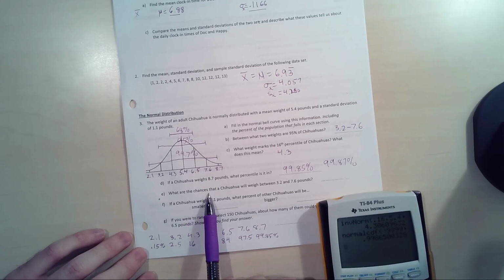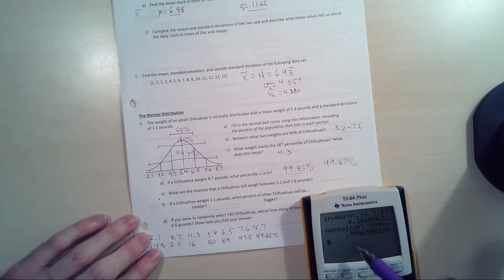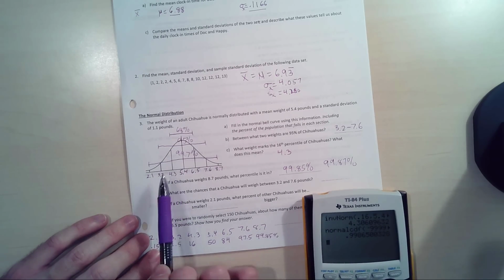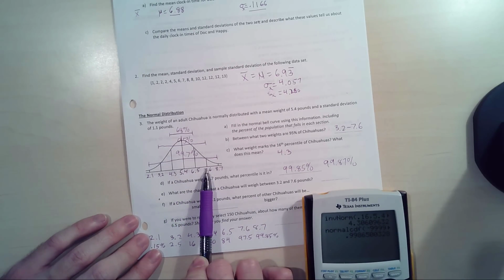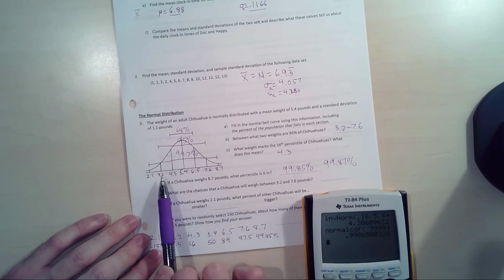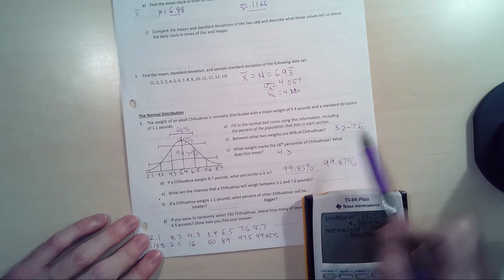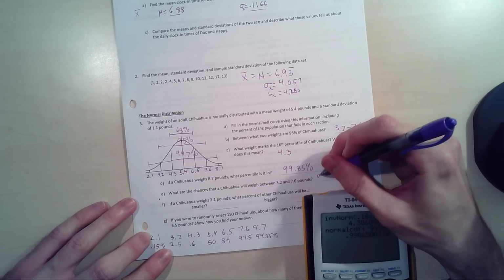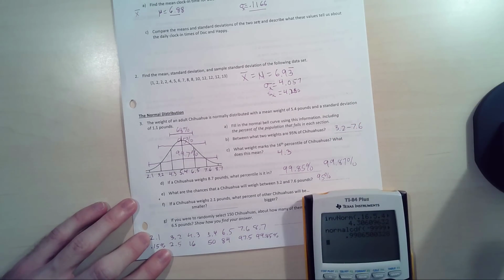What are the chances that a chihuahua will weigh between 3.2 and 7.6 pounds? Exactly the same thing as a normal CDF, or you could have simply added up the numbers as is appropriate. It'll be the 3.2 to 7.6. Well, actually, you just did this. It's going to be 95%. But again, you could have used a calculator to get the actual answer.